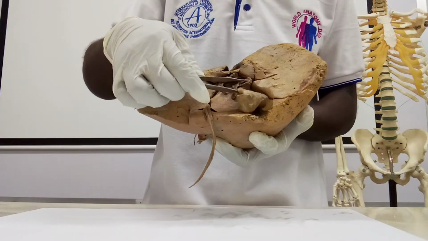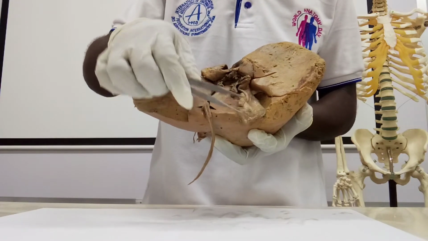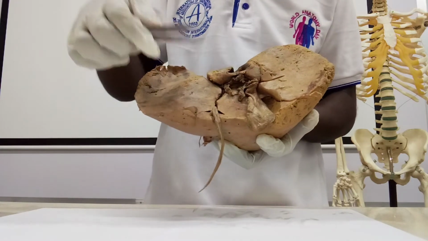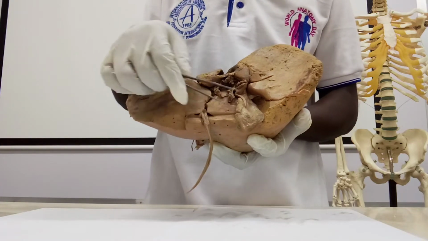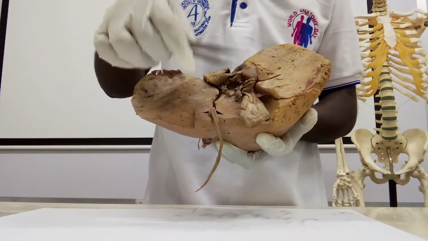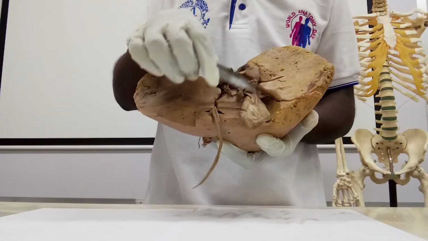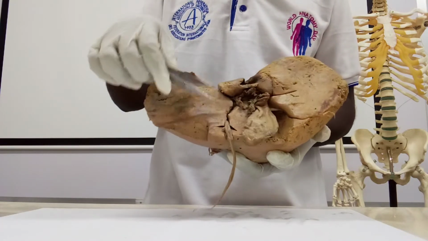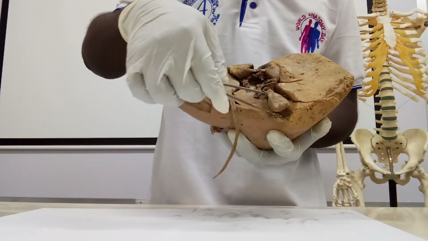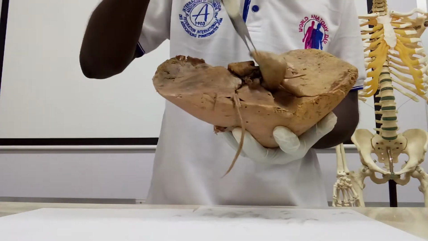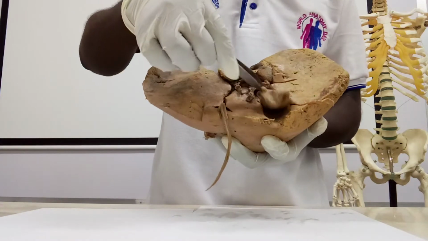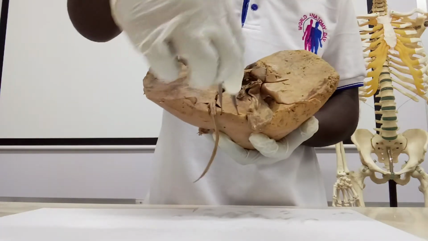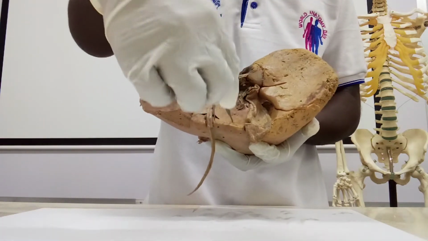What it does is that it stores and concentrates bile, and upon contraction, by way of influence from cholecystokinin, it will release the concentrated bile into the common bile duct. So that's the liver and its fossa. This is the fossa for the gallbladder, which is the right boundary of this quadrate lobe.